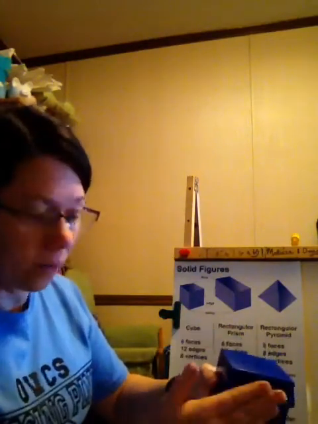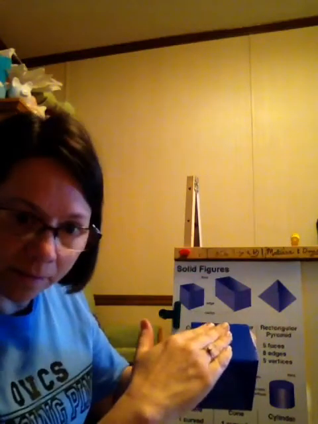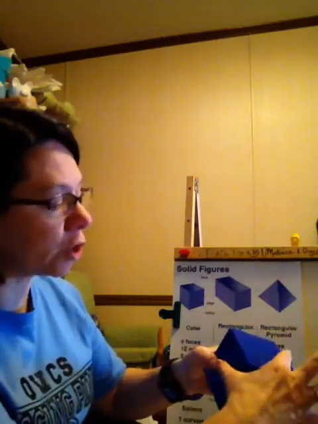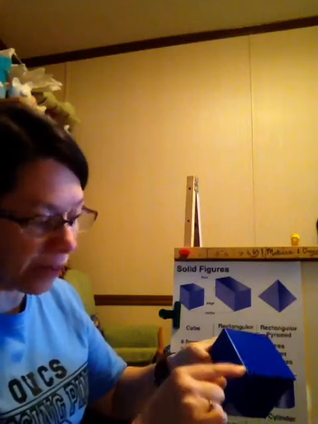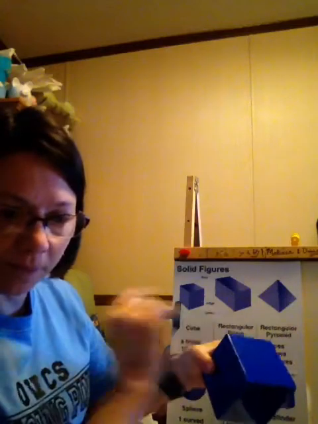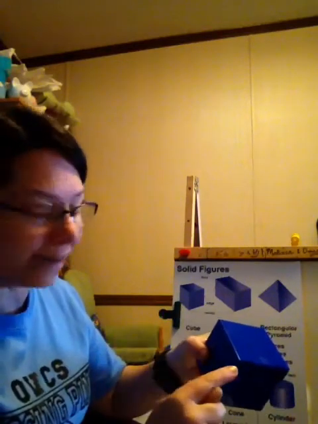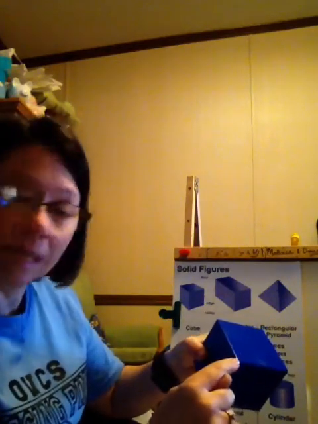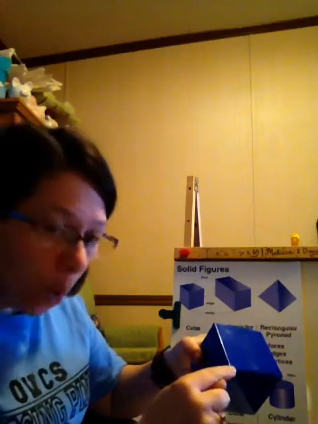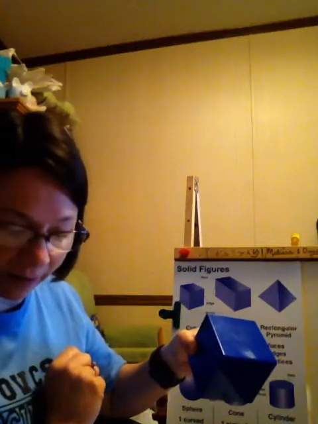Face. This is the face. Face, face, face. Then I got one back here. Your edge is where 2 faces are coming together. This is an edge. Okay, and where this all meets, the point. Just like we've talked about before, the point is the vertices. And this is a cube.